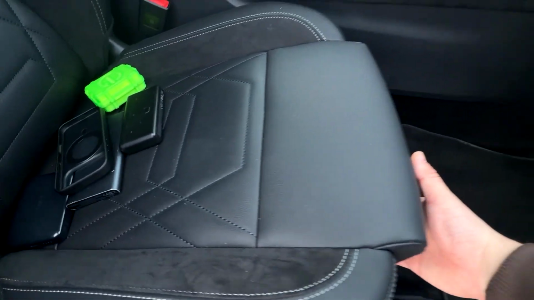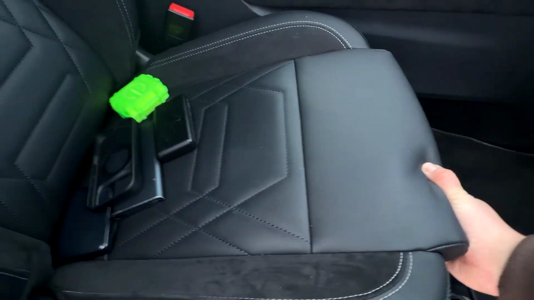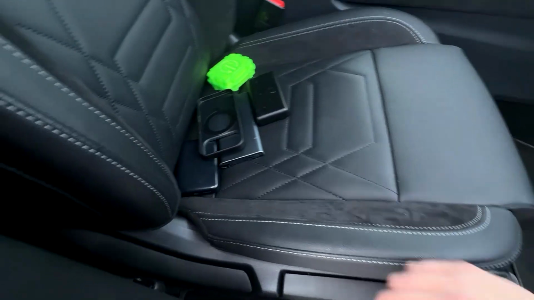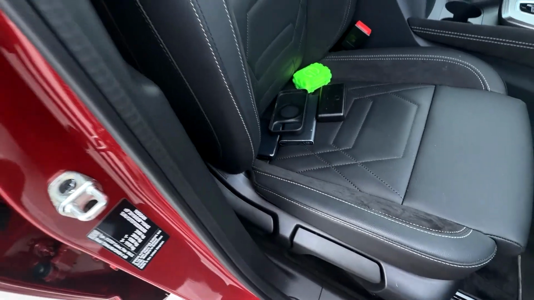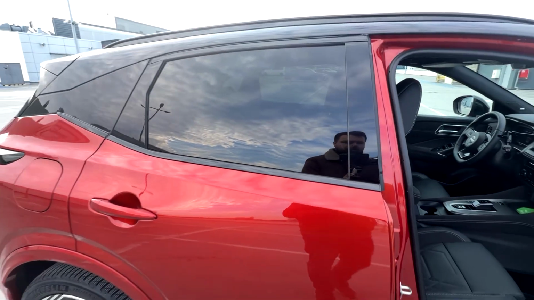Under the seat, we've got the lever, thanks to which we can change distance. And here is the lever, thanks to which we can fold the seat. And that's basically it.